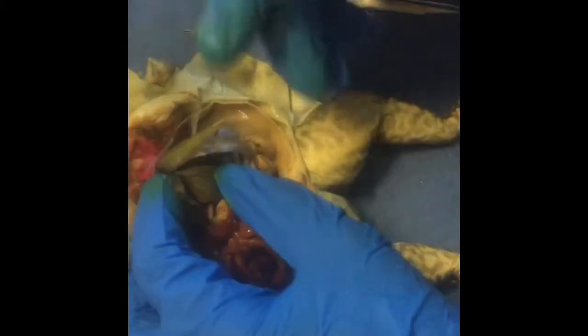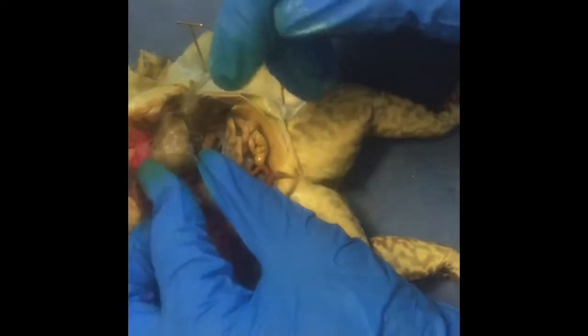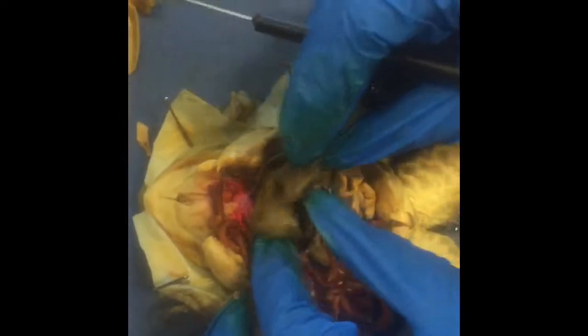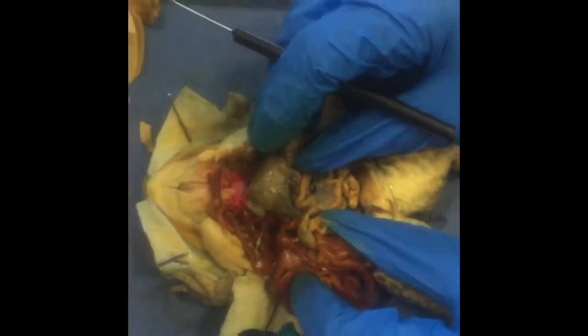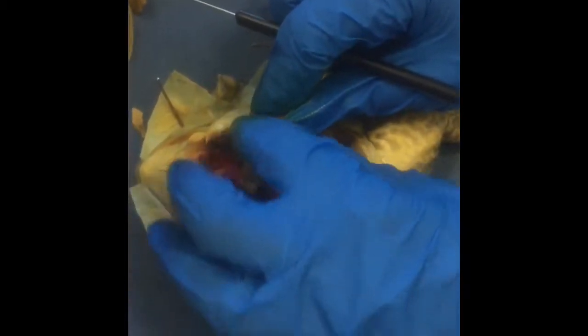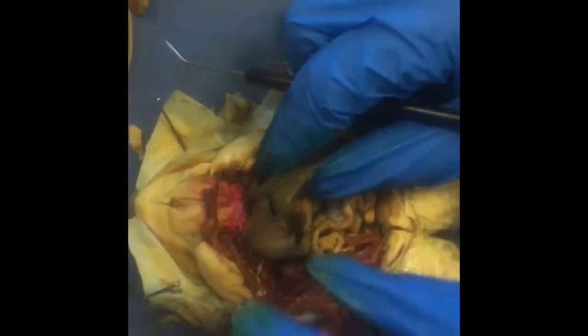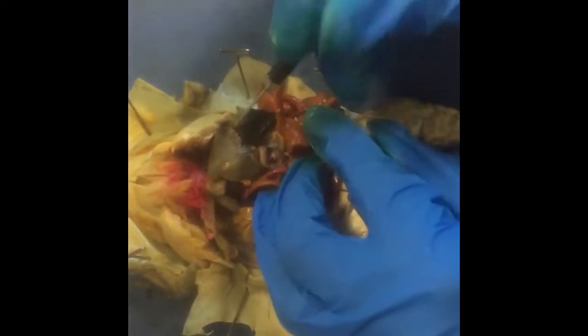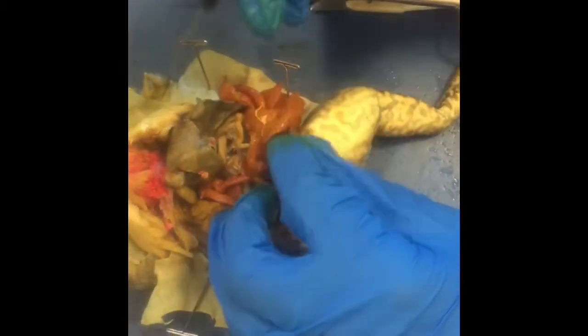Here we have the three-lobed liver. It is the largest gland in the body. The liver produces the bile, which makes fat dispersible in water. The bile is then transported out of the liver into the gallbladder, which is here, which concentrates and stores bile.